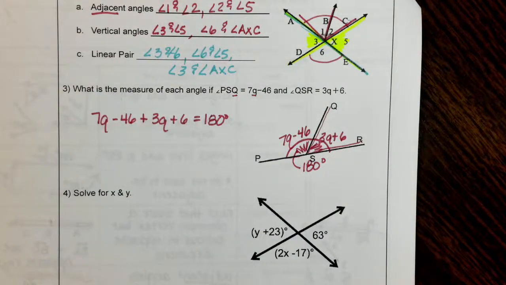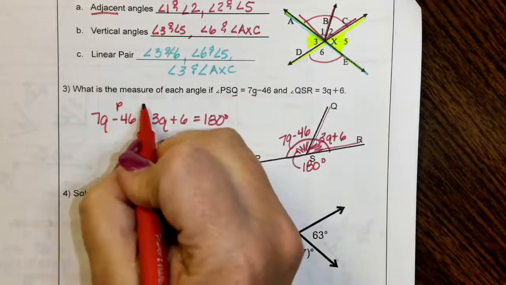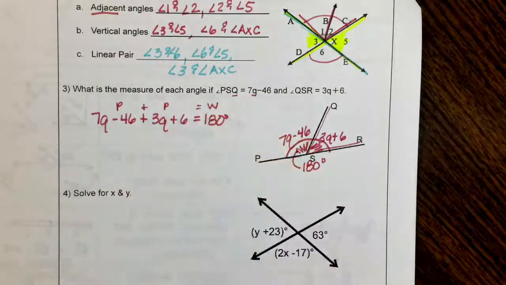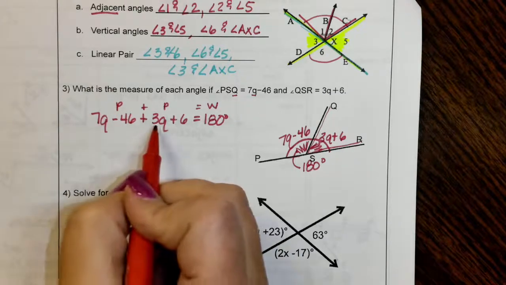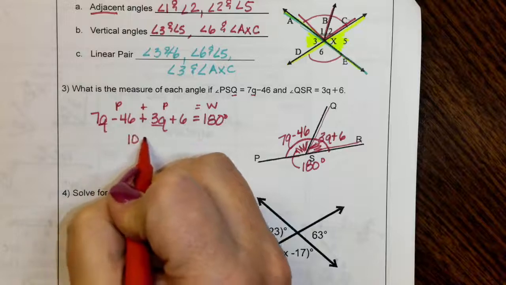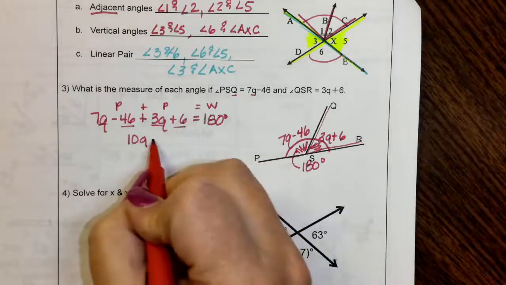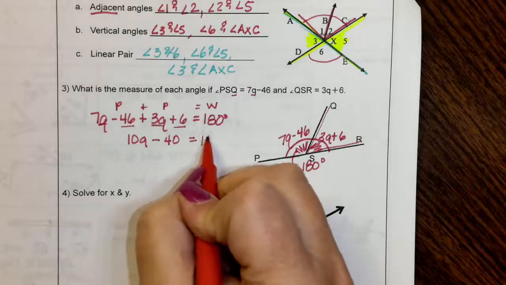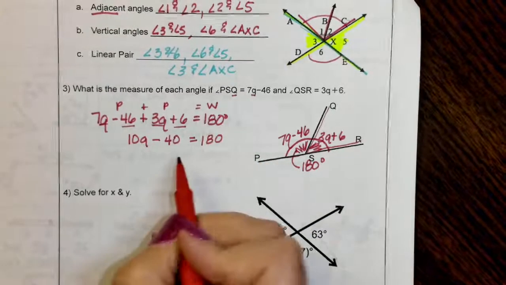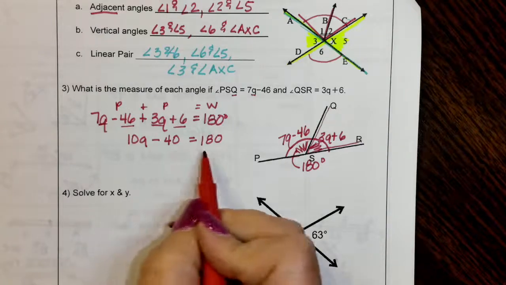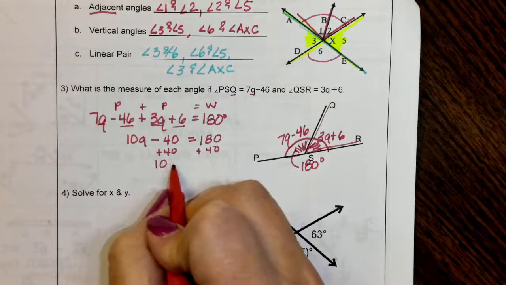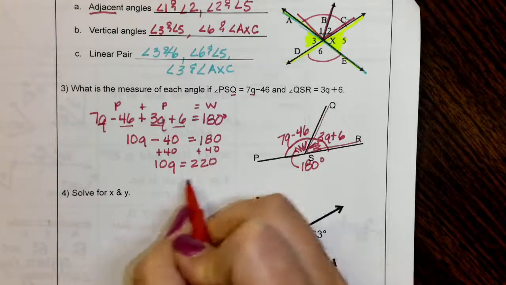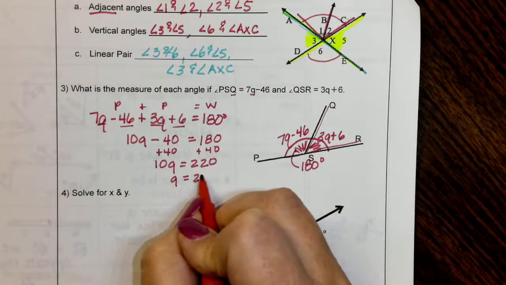Okay, so now we just solve it. Now we have our problem. See, the problem with this one is you had to get that whole piece. Part plus part equals whole. So it was inferred in how you knew what that was. So 7Q plus 3Q, combine these as 10Q. Negative 46 plus 6 is negative 40, or minus 40, equals 180. Be careful here. What everybody always wants to do is add or subtract 40 instead of adding 40. We would add 40 to both sides, and you would get 10Q is equal to 220. Divide both sides by 10, you get that Q is 22.